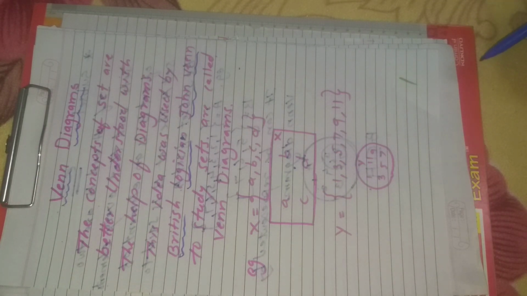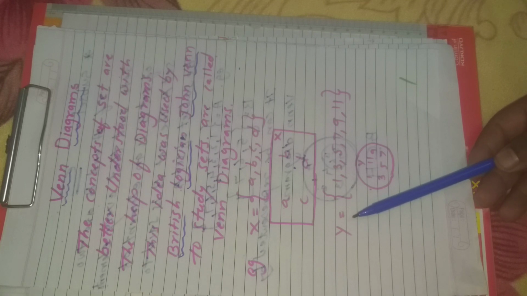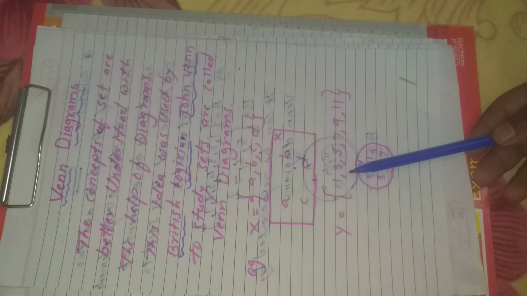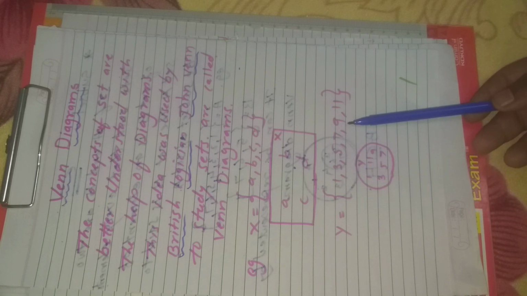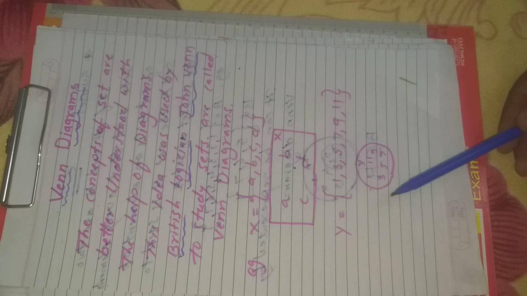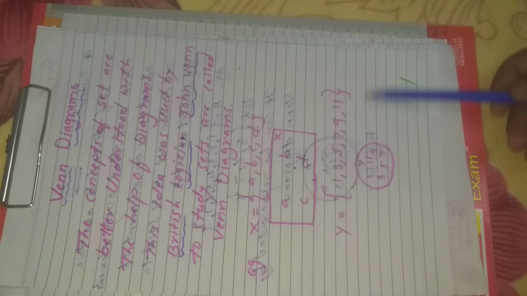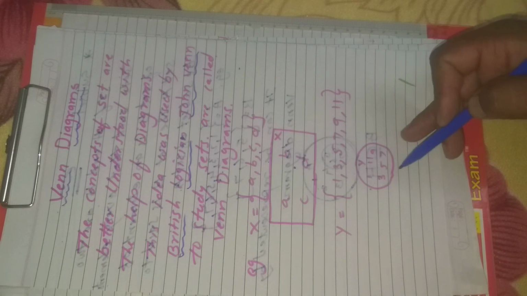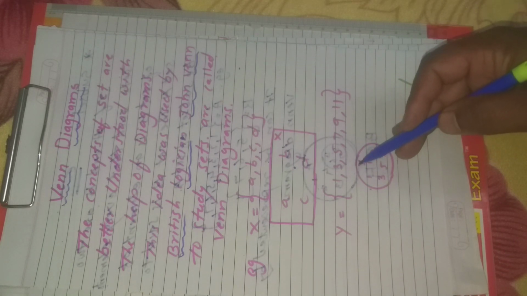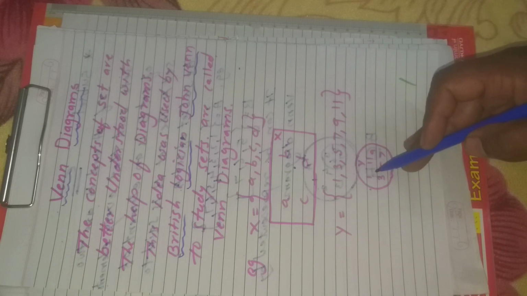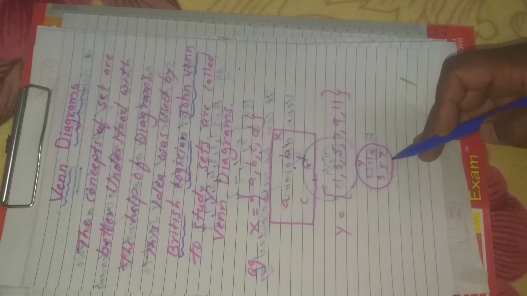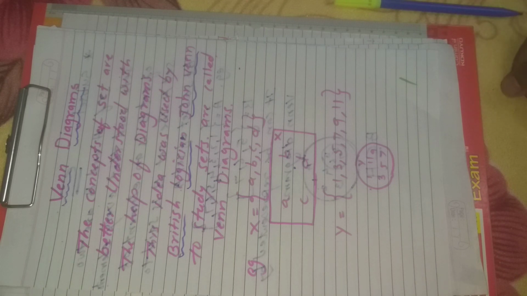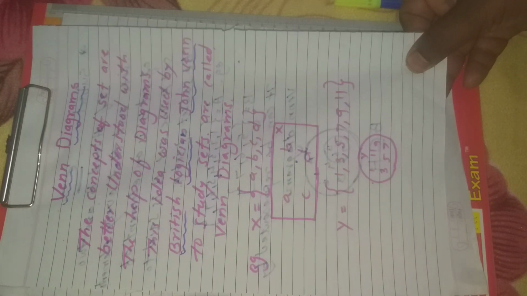Now the next example is also given here. Y is equal to, in curly brackets, 1, 3, 5, 7, 9, 11. This set is a type of odd number set, and it is shown in a circle. Y is written here, that means the set Y, and the numbers 1, 3, 5, 7, 9 are written inside the diagram. This type of diagram is known as a Venn diagram.